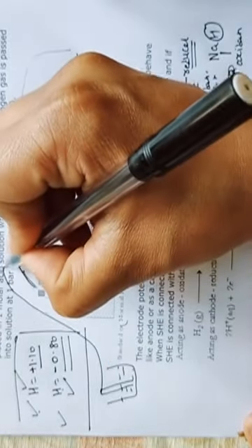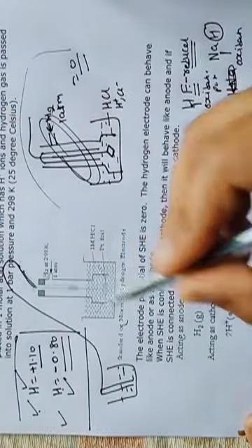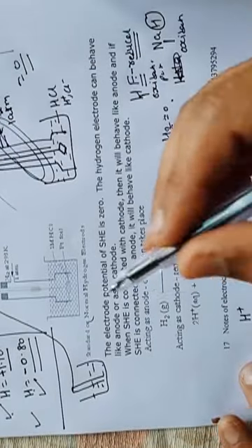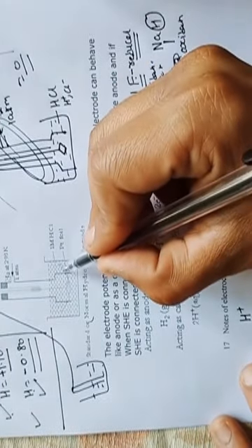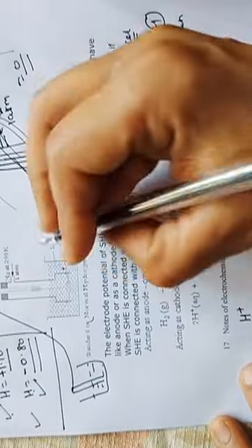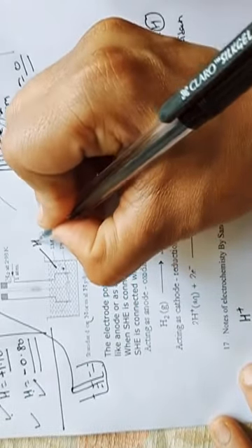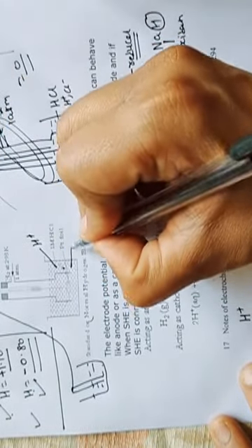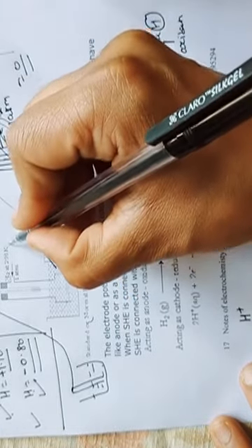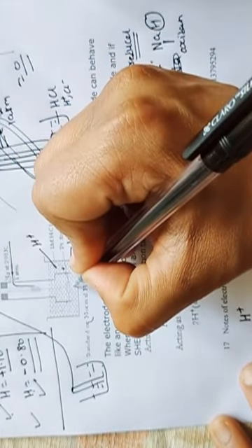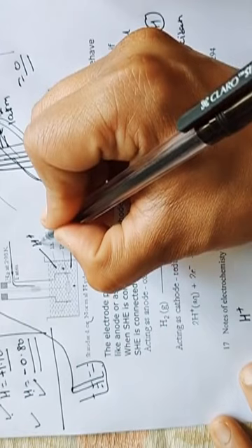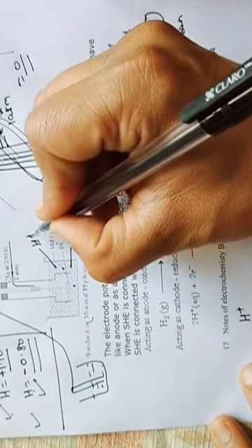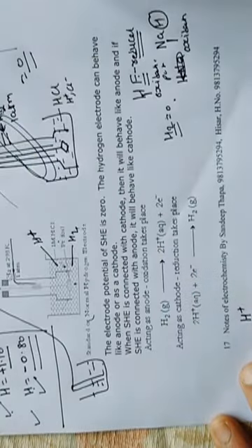You connect it with the SHE and then see what the change is. In this solution two things are there: one is H+ ion concentration and one is H2, because H2 gas will come from here, so inside it there will be H2 gas and also H+ ions, and because it is 1 molar, there will be 1 mole H+ ion concentration.